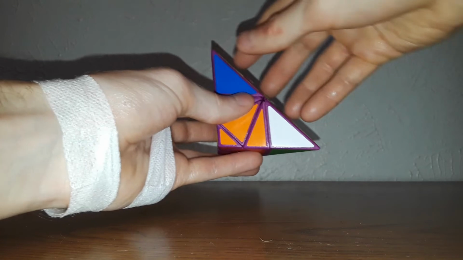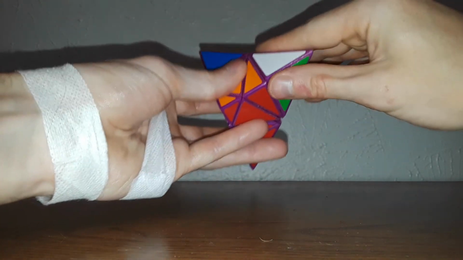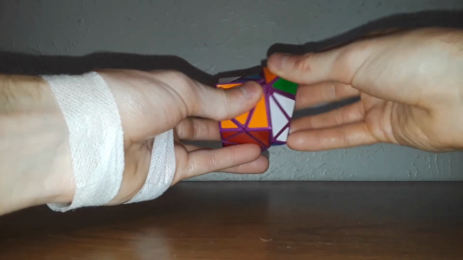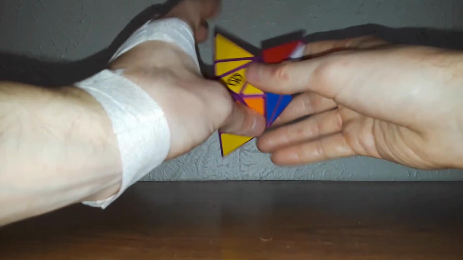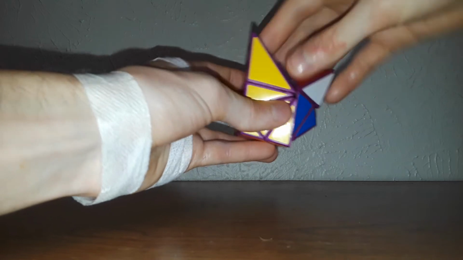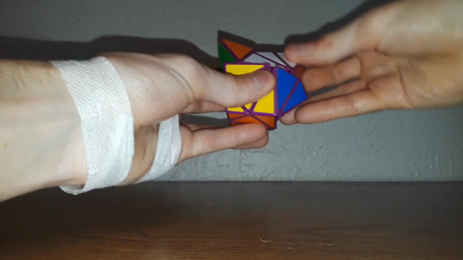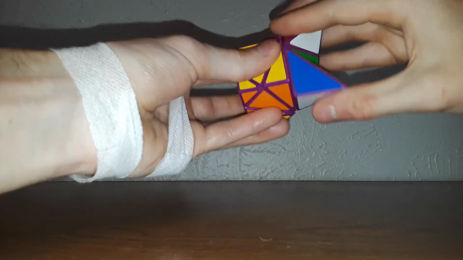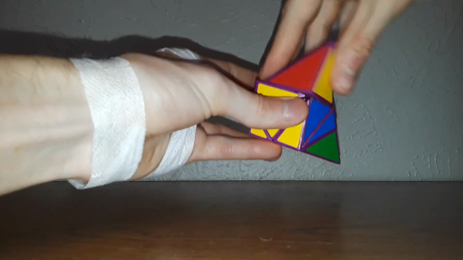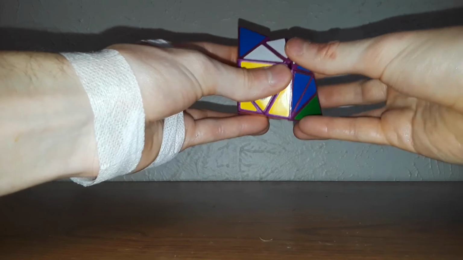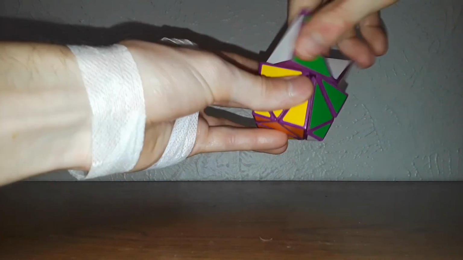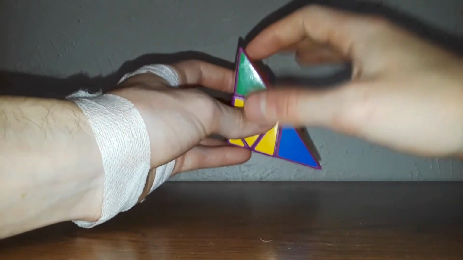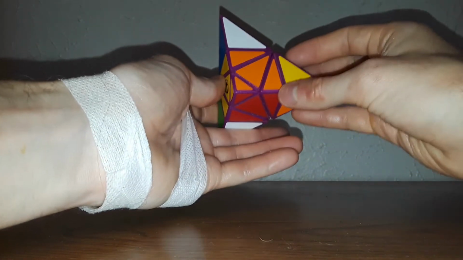So if we do the algorithm once, R, U, R prime, R, U, R prime, U, R, U, R prime, U, R prime. Okay, so it's right here now. We started in this position.